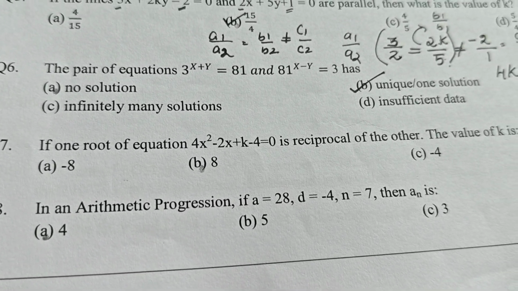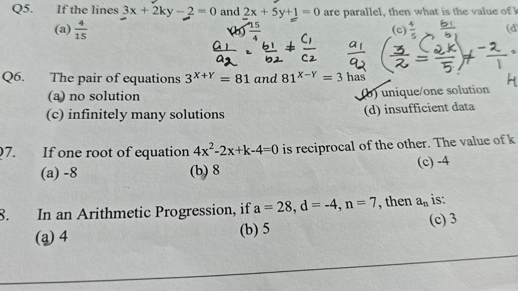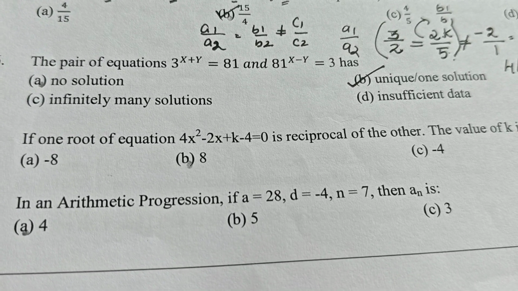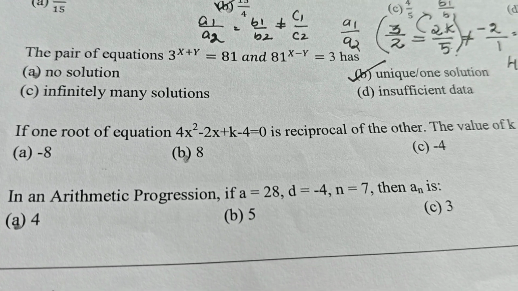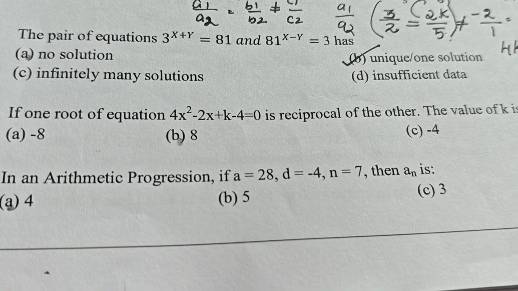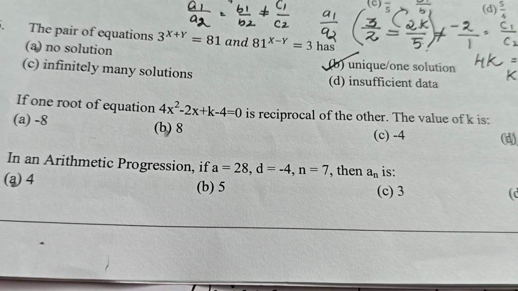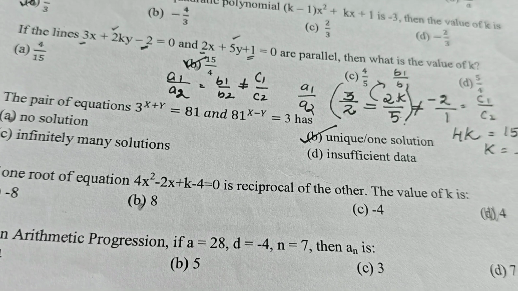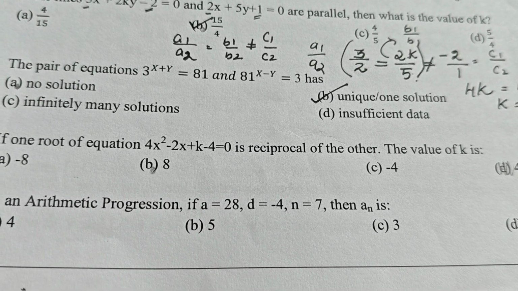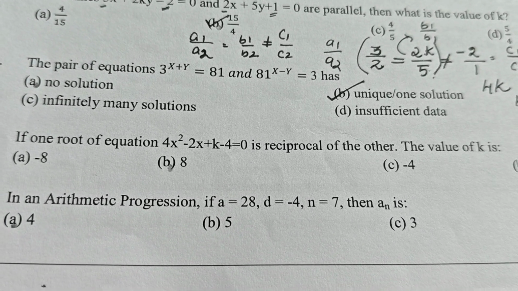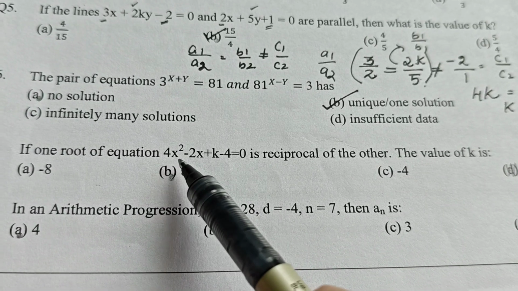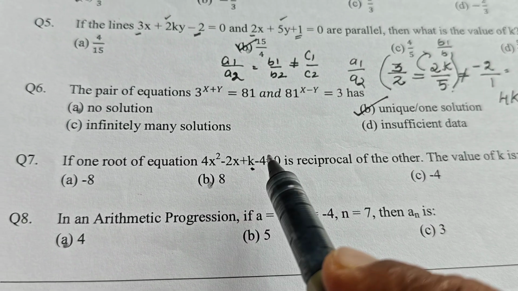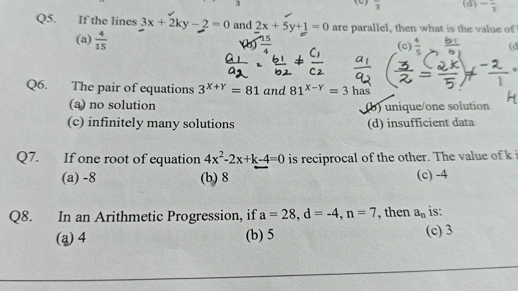Now question number 7. If one root of the equation 4x square minus 2x plus k minus 4 equal to 0 is the reciprocal of the other, find the value of k. That means if one zero is alpha, the other zero should be 1 by alpha. That is the condition given for this equation 4x square minus 2x plus k minus 4. K minus 4 together is the constant part here.